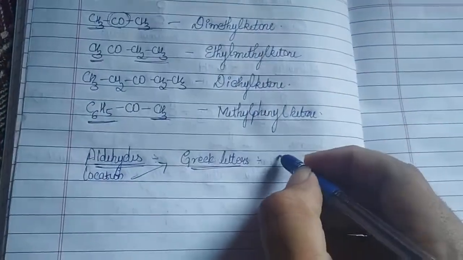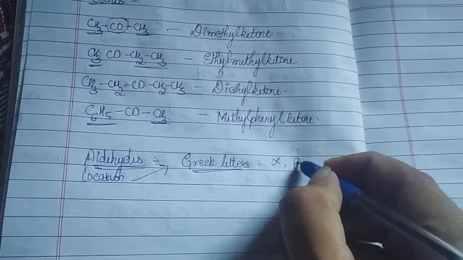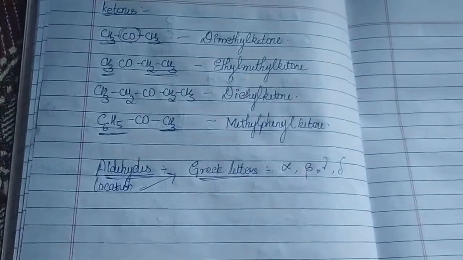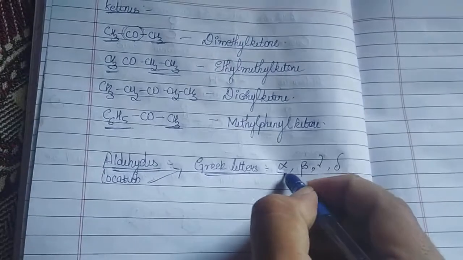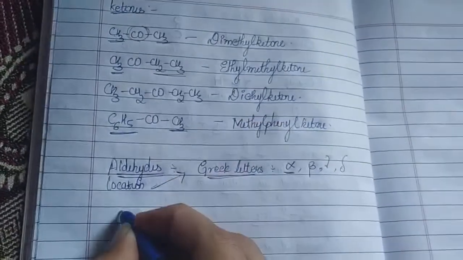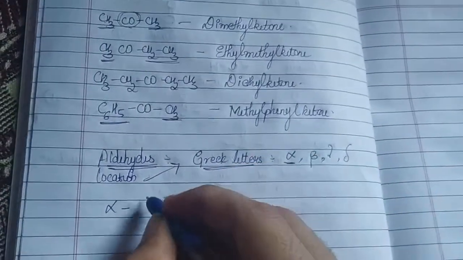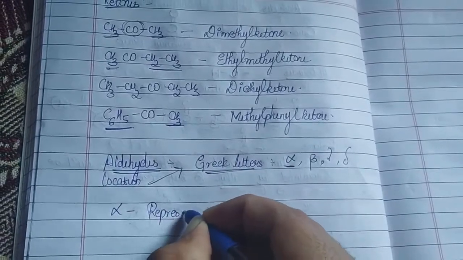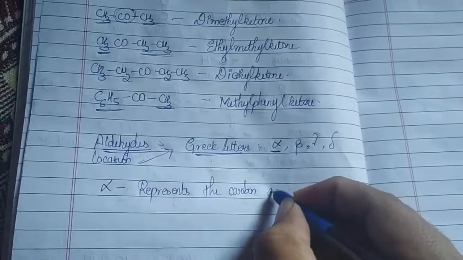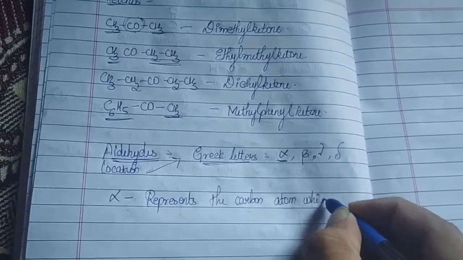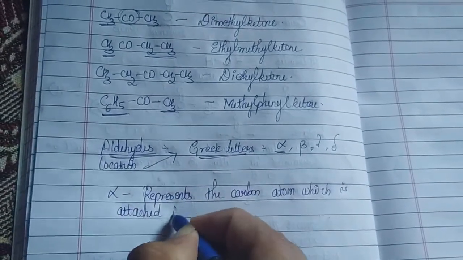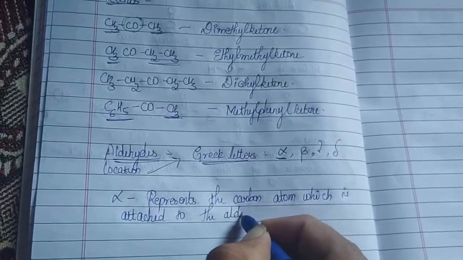That means Greek letters, like alpha, beta, gamma, delta. So first and foremost, we have to understand which are these positions. So do remember, alpha represents the carbon atom which is attached to the aldehyde group.